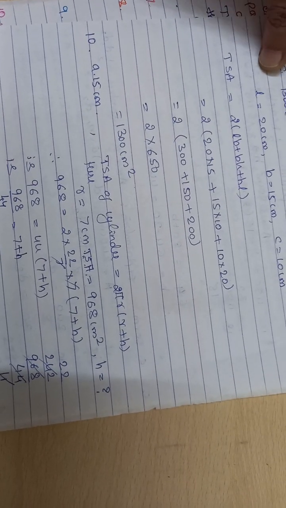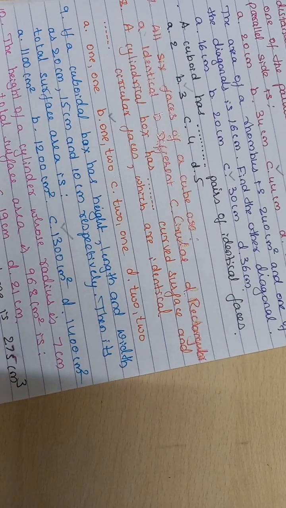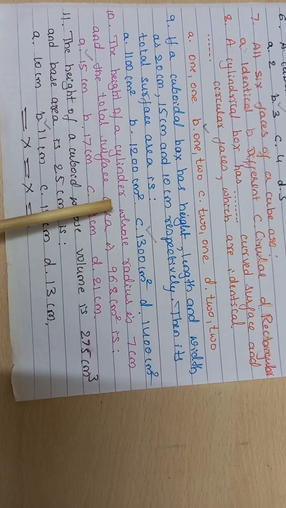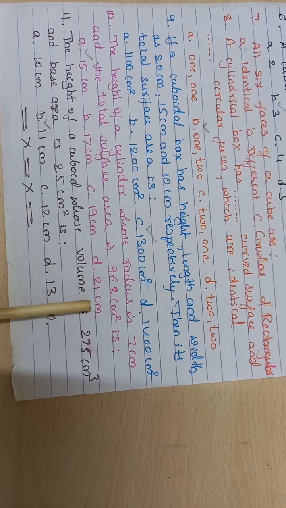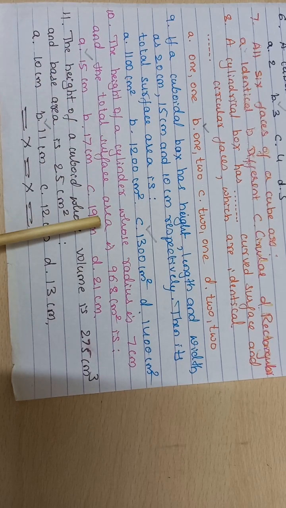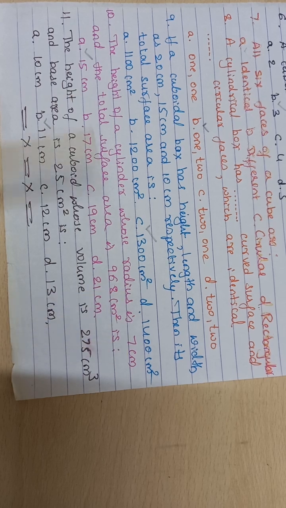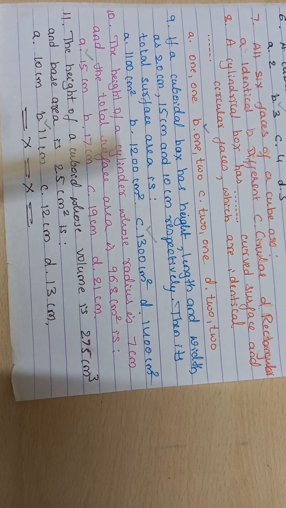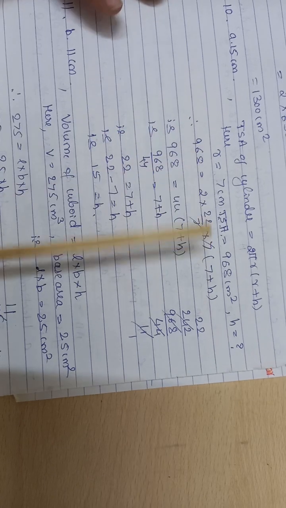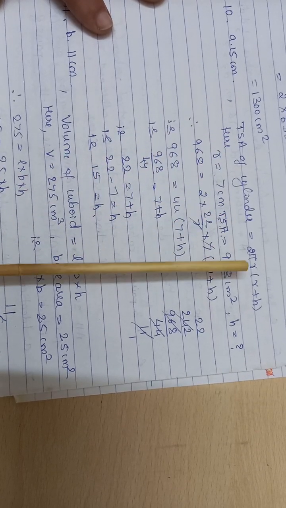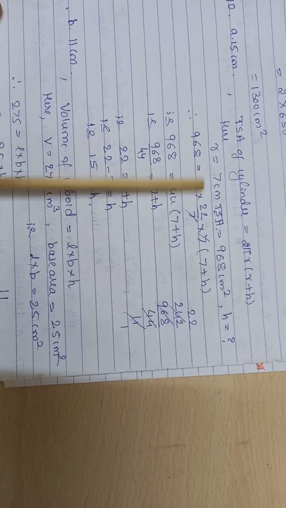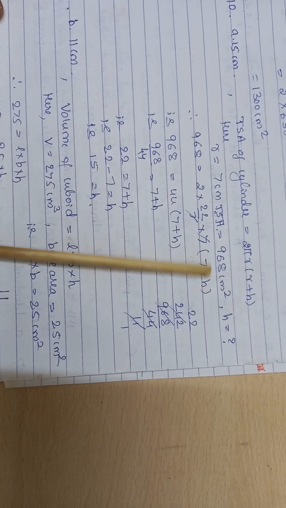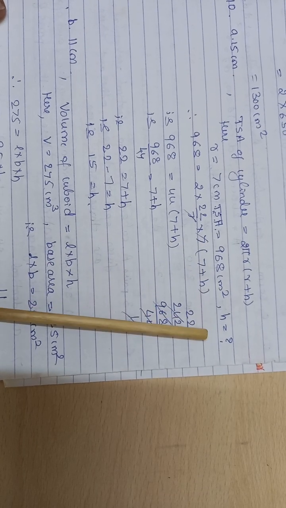Now the 10th question. The height of a cylinder whose radius is 7 centimeter and the total surface area is 968 centimeter square is. Here what is given? Total surface area of the cylinder is given and radius is given. What is to be found? We have to find the height of the cylinder. We use the formula total surface area of the cylinder is equal to 2 pi r into bracket r plus h. Here what is given? r is 7 centimeter and TSA means total surface area is 968 centimeter square, and we need to find h.